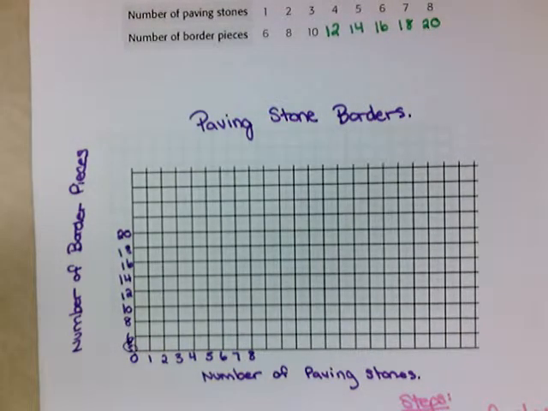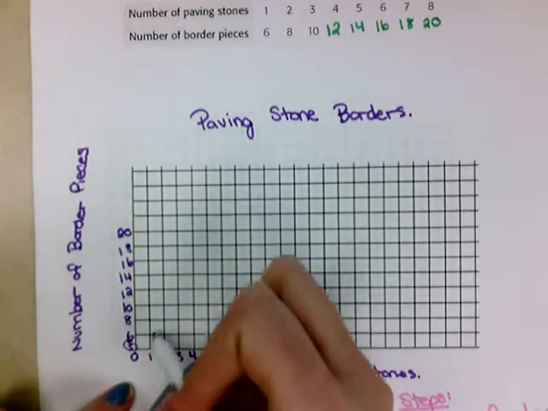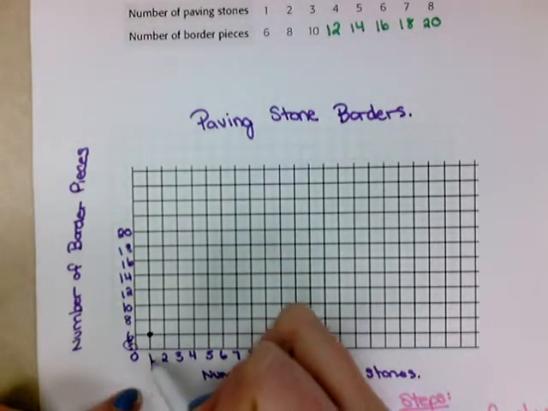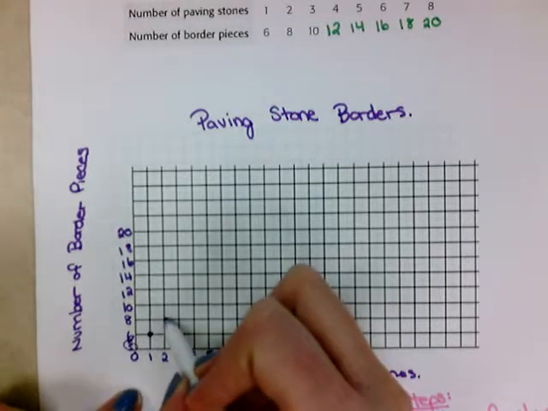Then step 3 was to plot our points. So we're going to go ahead and plot them with X being the number of paving stones and Y being the number of border pieces. So with 1 paving stone, we have 6 border pieces. With 2 paving stones, we have 8.